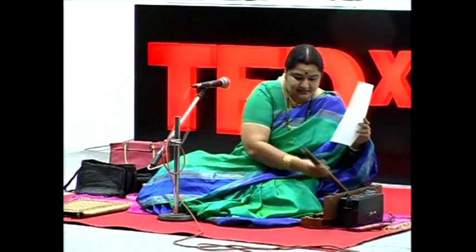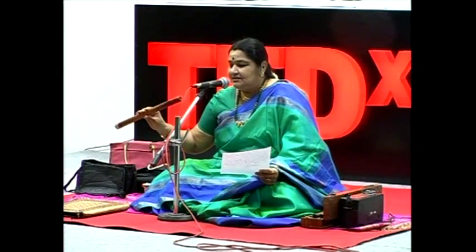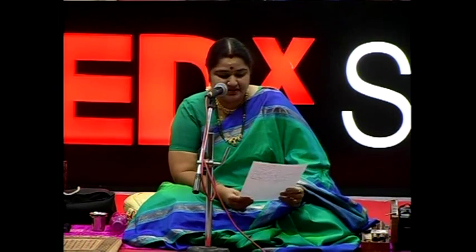The music transcends all barriers and hence it's universal. This bamboo, a wind instrument, is one of the most natural instruments from Mother Nature. This is just a piece of bamboo with a node on one side and the other side is open. It has been in existence from times immemorial and is closely associated with Lord Krishna.